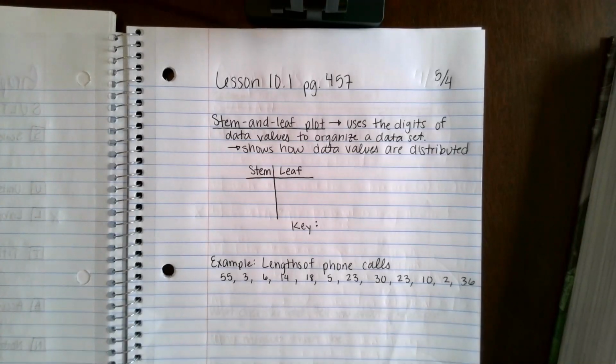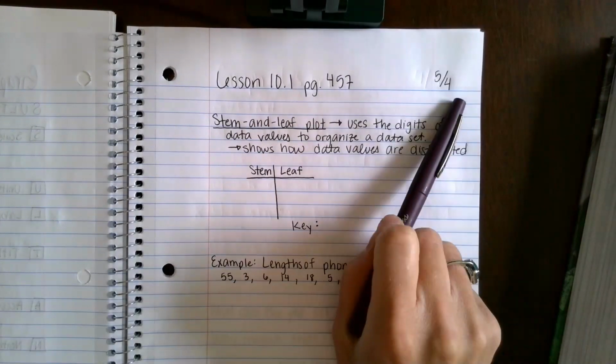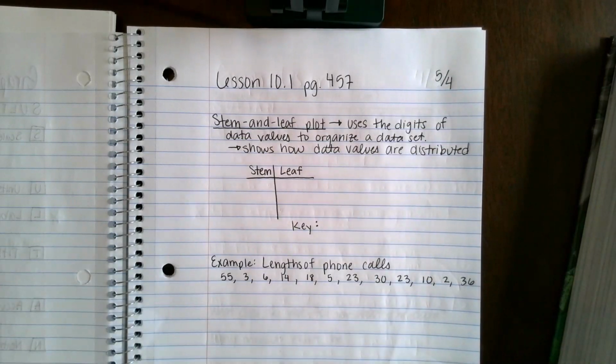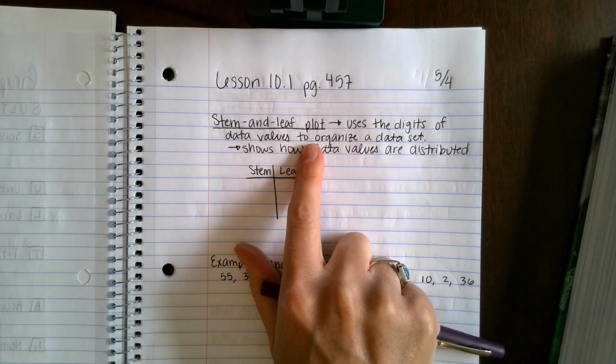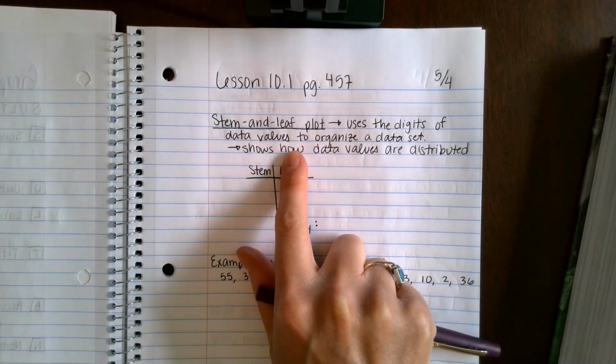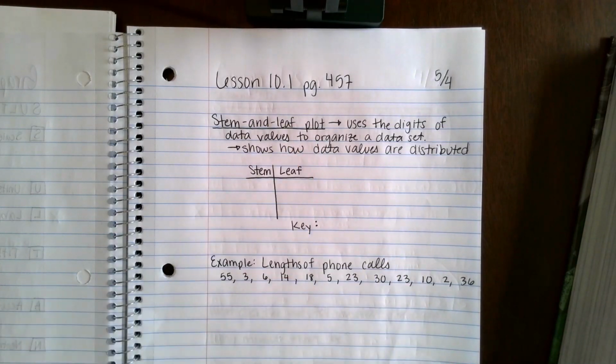All right, so lesson 10.1 starts on page 457, and today is May 4th, Catherine's birthday. We are talking about a stem and leaf plot. A stem and leaf plot uses the digits of data values to organize a data set, and it shows how data values are distributed. If at any time I'm going too quickly, because I do have notes already written down, you can always pause the video and catch up.